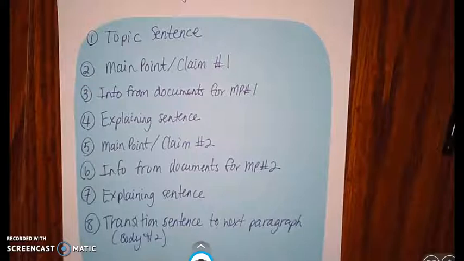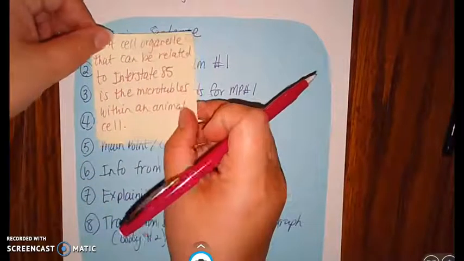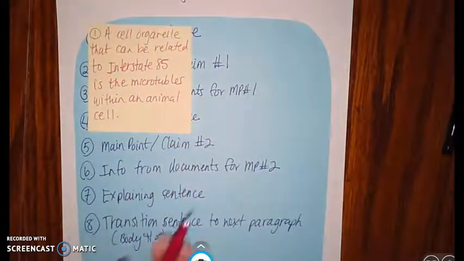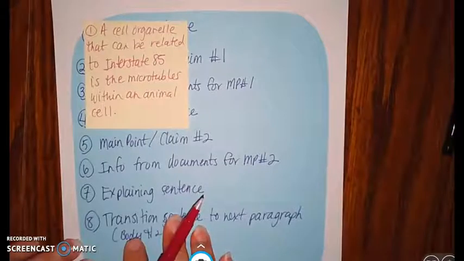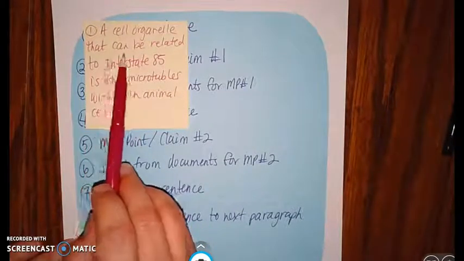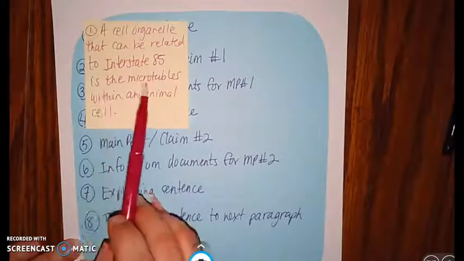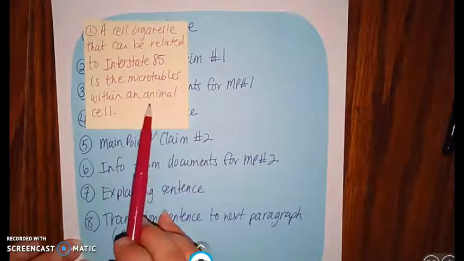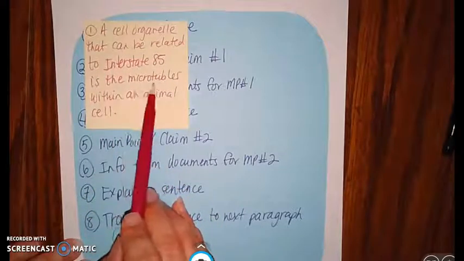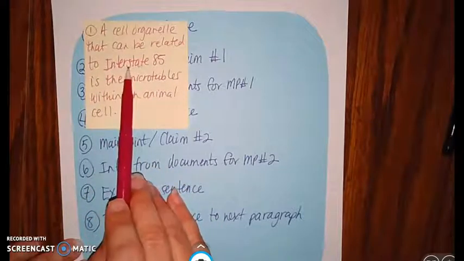Our first sentence is going to be the topic sentence. So I made us a topic sentence. The topic sentence tells you the main idea of that paragraph, so when the reader's reading your paragraph, they know what's coming. I said, a cell organelle that can be related to Interstate 85 is the microtubules within an animal cell. So that answers for us that this paragraph is going to be about the function of microtubules and how they're like Interstate 85.